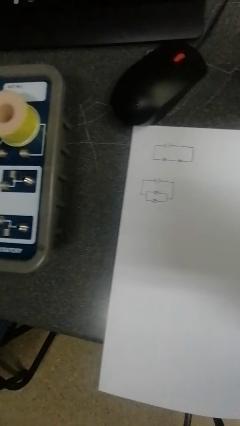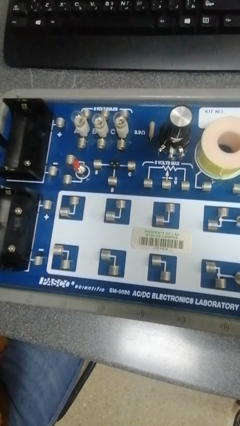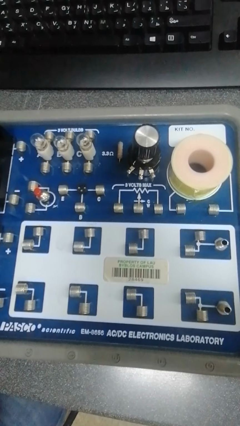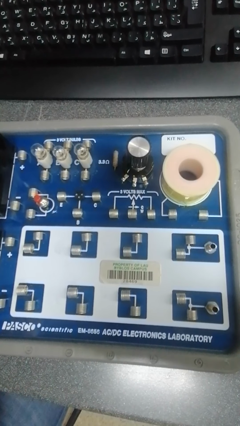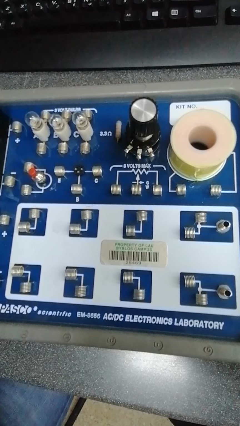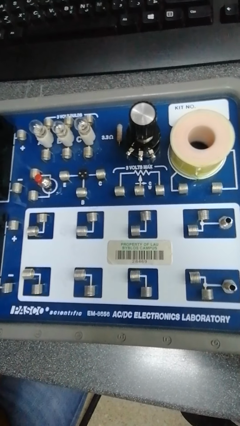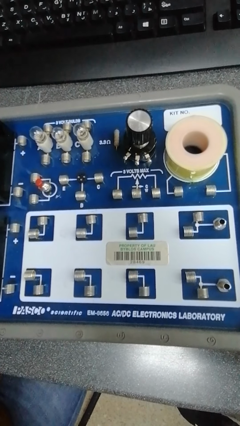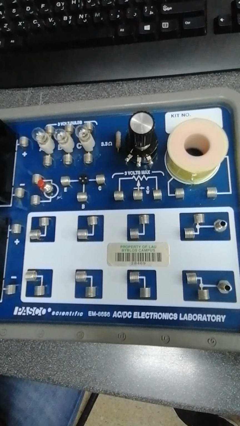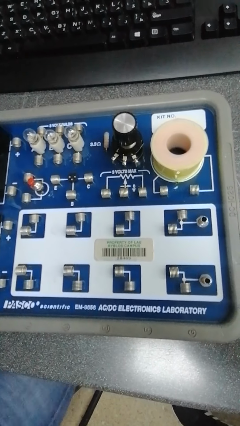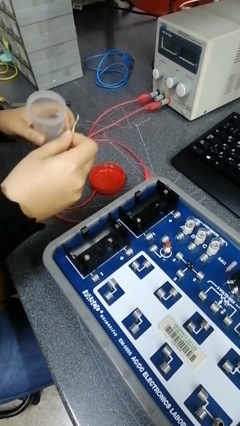So we will design these two circuits on the electrical circuit board, and then you will compare the brightness based on your observation and based on the formula relating the power to the current and the voltage or the resistance of a bulb. So to prepare these circuits, we need to use these lead wires.